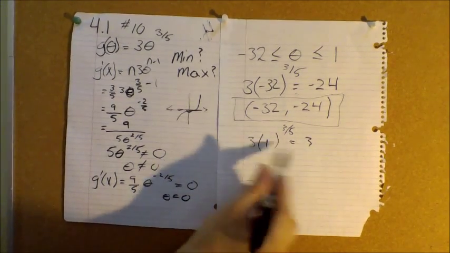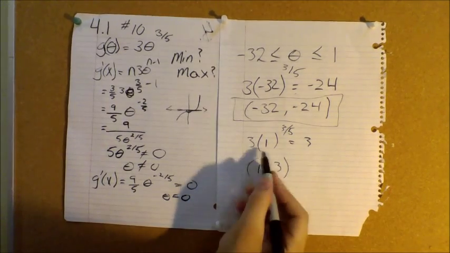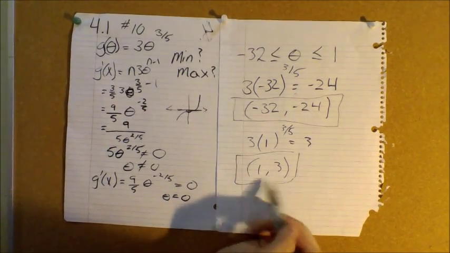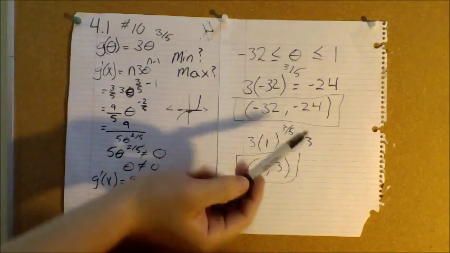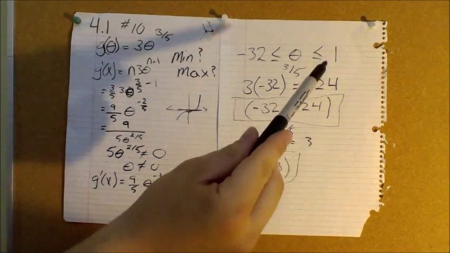So we know that 1 comma 3 is our other point. So this would be way to the left and low, and this would be way to the right and up higher.